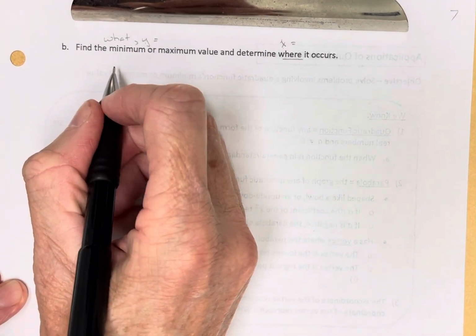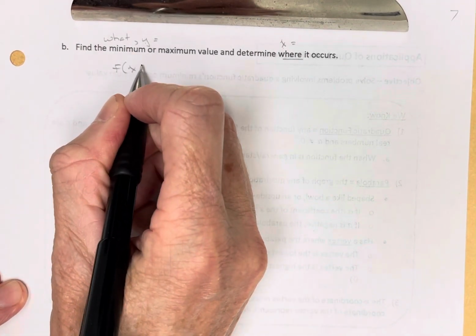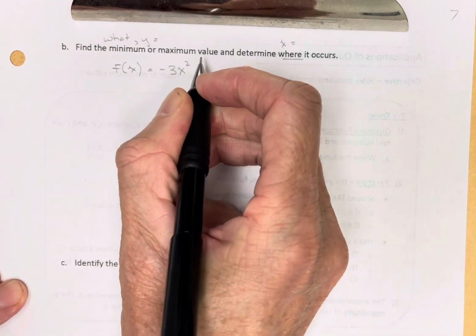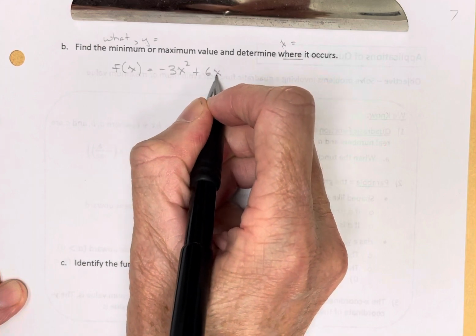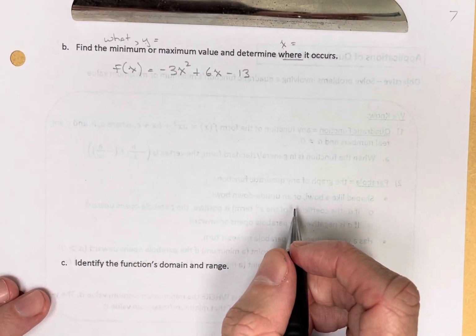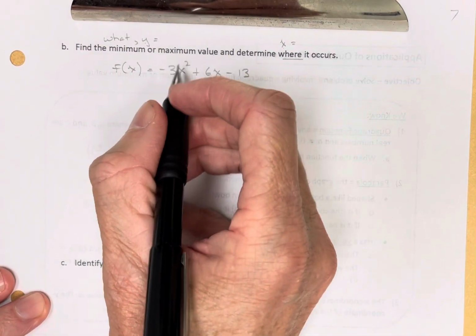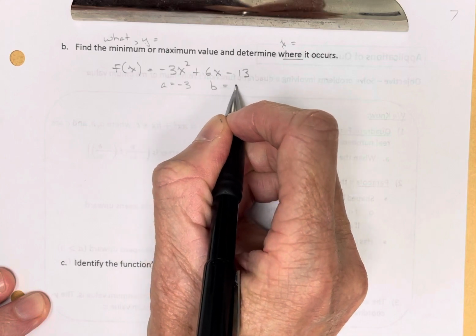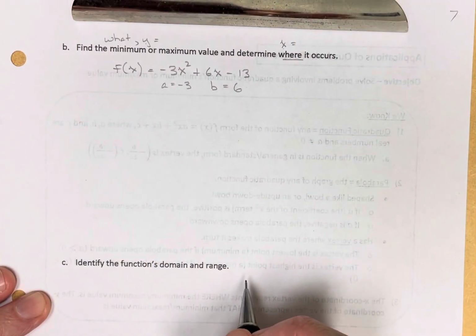So let's remind ourselves that f of x was equal to negative 3x squared plus 6x minus 13. This is in the standard or general form. And we know that a is equal to negative 3 and b is equal to positive 6.